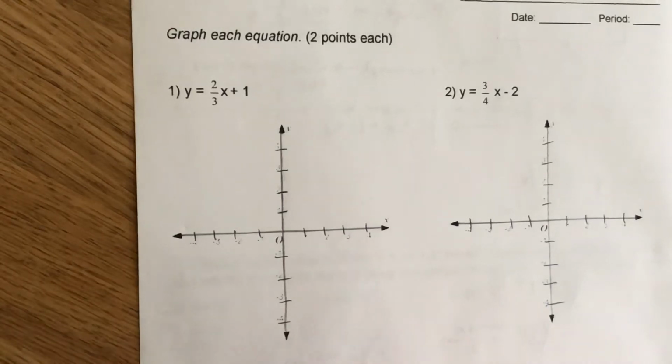Hey Raiders, here's a video just to go over some of the basics about how you can graph equations when they're in slope-intercept form. I've already done another video that talks about what slope-intercept form of equations really is.